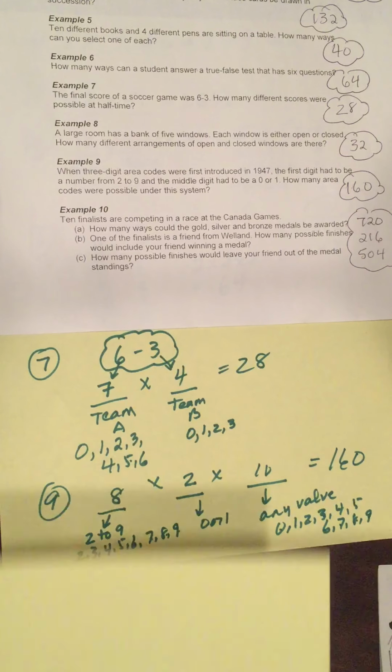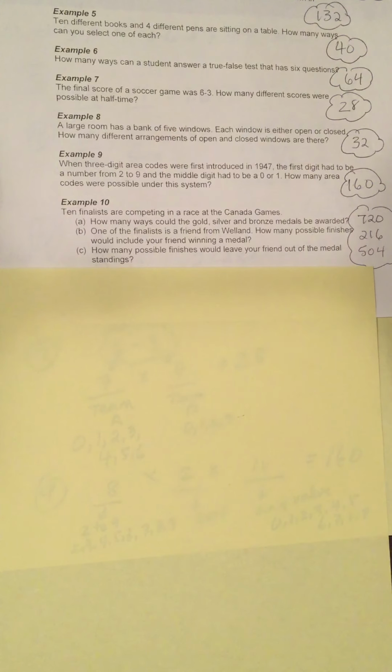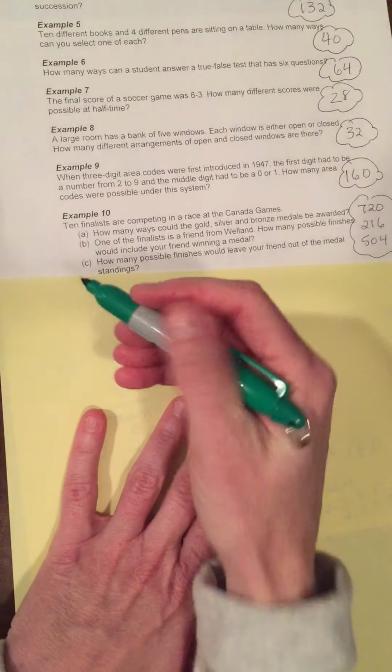Okay, let's go to question 10. Question 10 really would have been the only application question given in this particular set of homework. So let's take a look at it. 10 finalists are running in a race at the Canada Games.